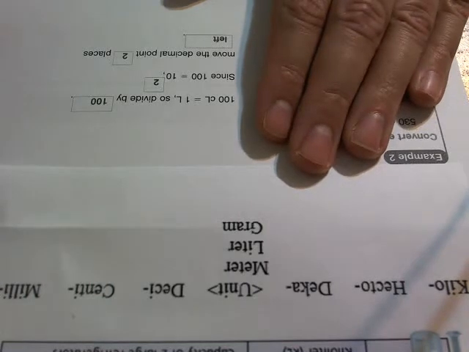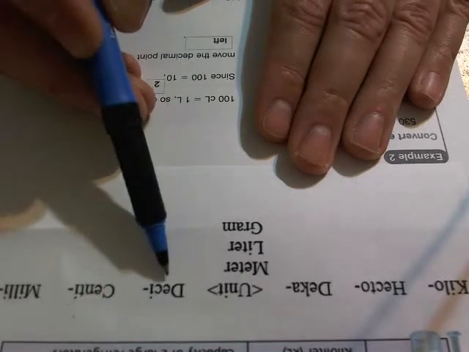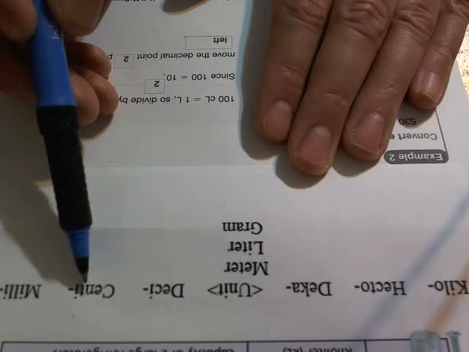All you have to do when you're looking at these conversion questions is figure out where you're starting and where you're going on this chart, count how many jumps and in what direction, and then move the decimal the exact same way in the number part, and that will convert the number into where I want to go. For instance, if I want to convert deciliters to centiliters, I'm going to go from deci to centi, which is one jump to the right on the chart.